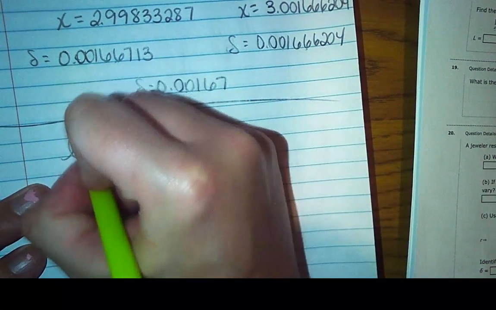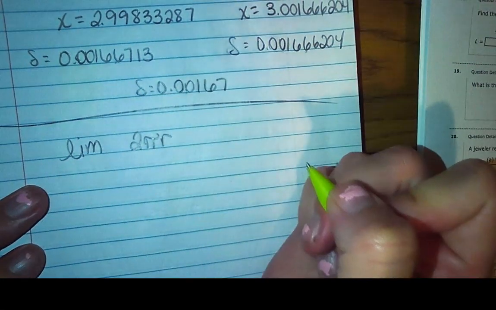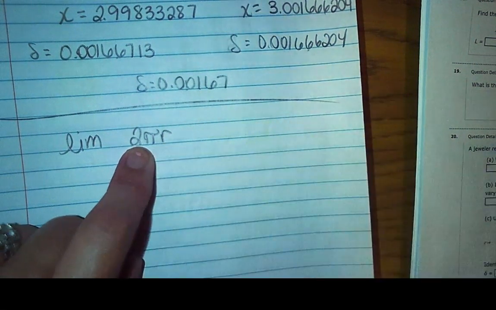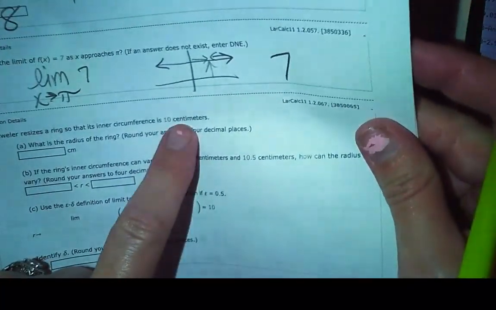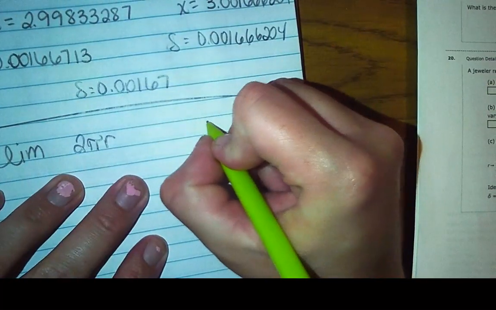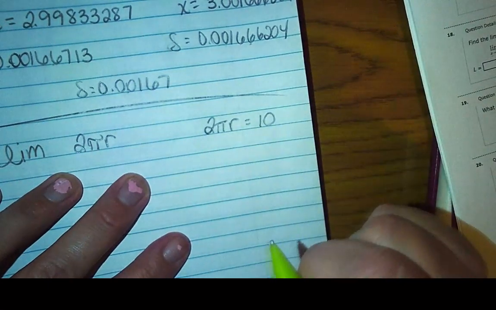Okay, so the limit of 2 pi r. That's your function, the formula for circumference. And I need that to be 10 centimeters. So I need to know what the radius of my ring is. Right off the bat, 2 pi r is going to equal 10 centimeters.